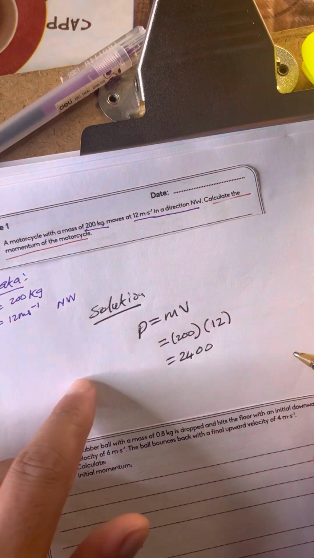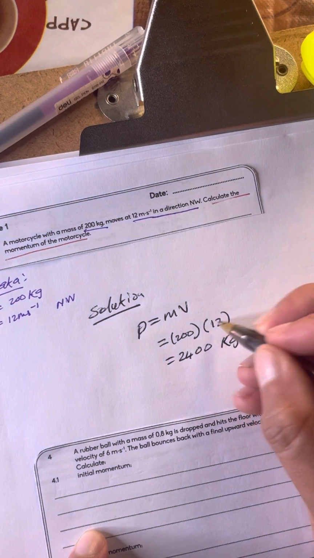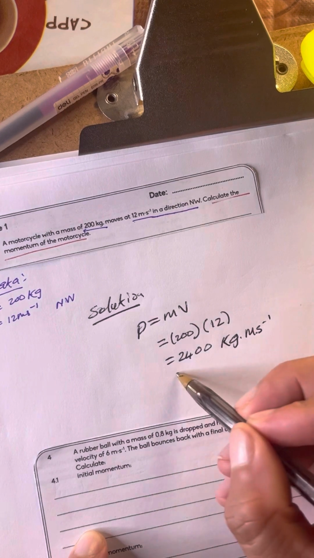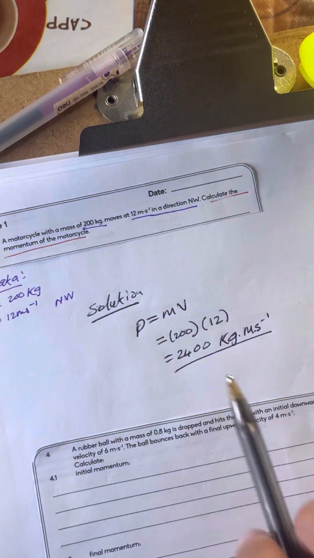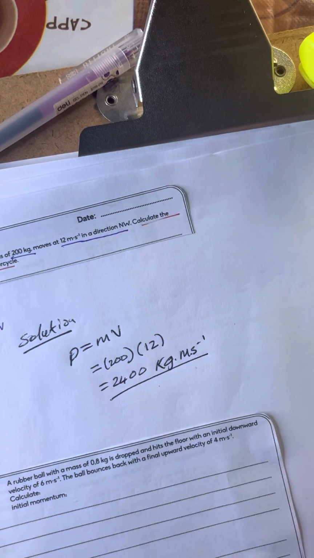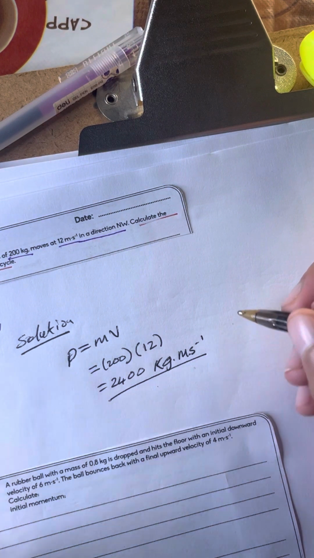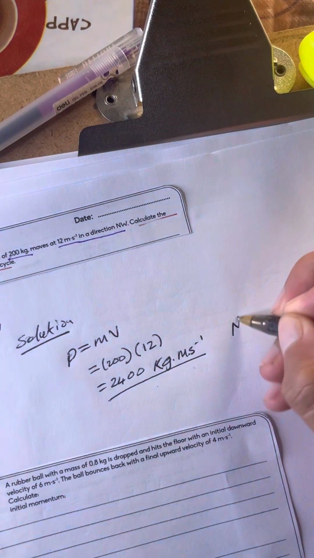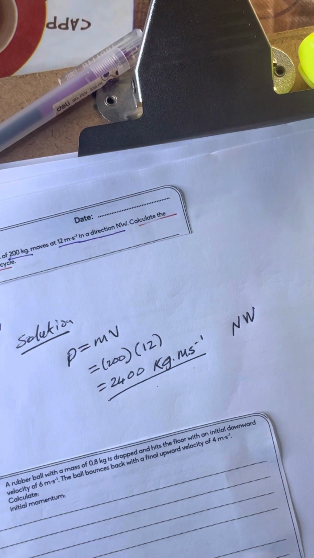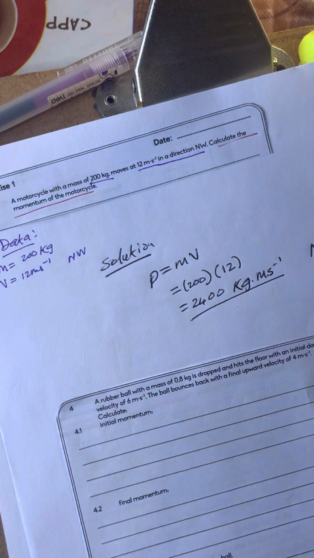You get 2400. And remember, the unit for mass is kilograms and for velocity is meters per second. So the unit for momentum becomes kilogram meters per second. And do not forget to write the direction, because remember, momentum is a vector quantity. So it will be in the direction of the velocity. The velocity was northwest, so this is in the northwest direction also. Problem number 1 done. Let's move to another problem, which is problem number 4 in this book.